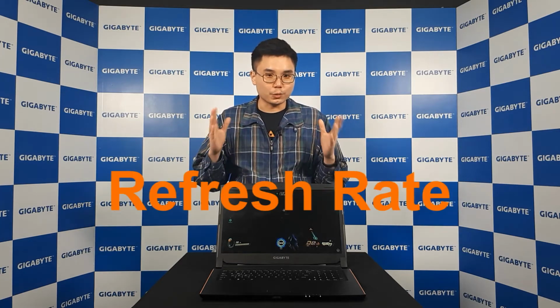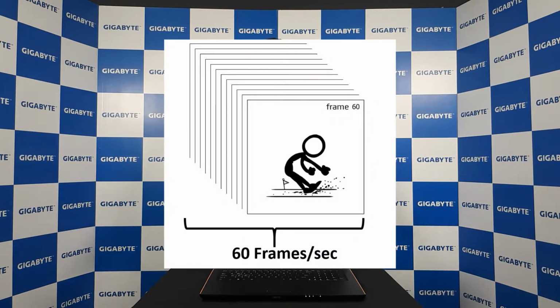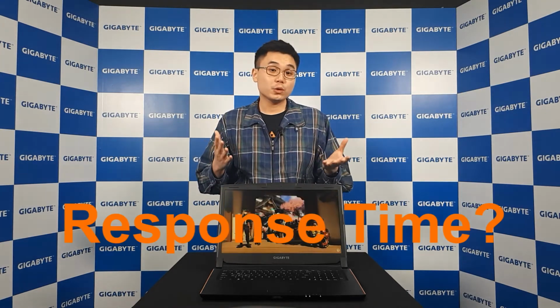So the rate of frame refresh, or the so-called refresh rate, means how frequently the frame is refreshed on the panel, and is usually denoted in hertz. For example, the refresh rate of a standard panel on a notebook is about 60 Hz, which means the panel is capable of refreshing the frame 60 times in 1 second. Now vendors even push it further to 120 Hz, which makes it excellent for first-person shooting games like Counter-Strike or Overwatch. And what about the response time?